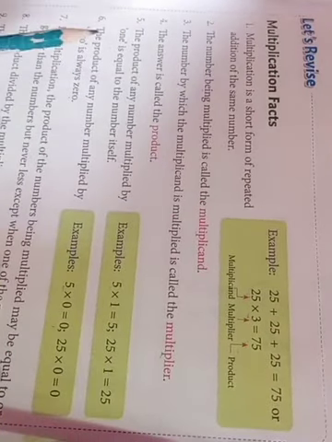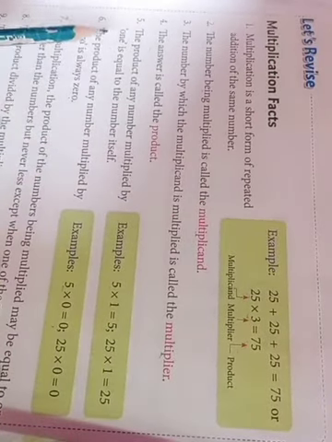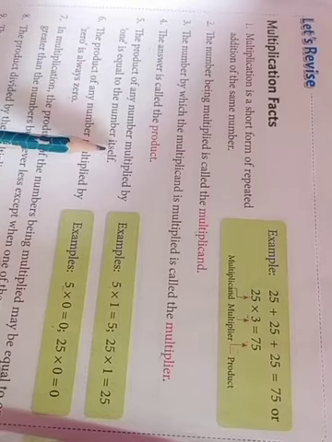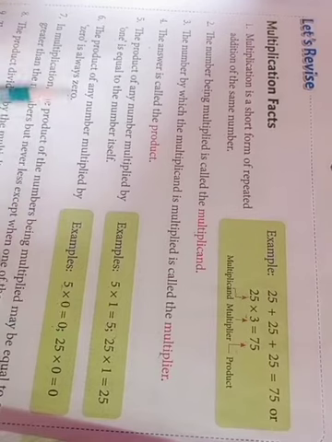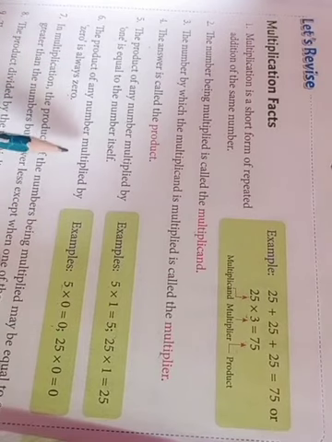The product of any number multiplied by 1 is equal to the number itself, like 5 multiplied by 1 is 5 itself. The product of any number multiplied by 0 is always 0.